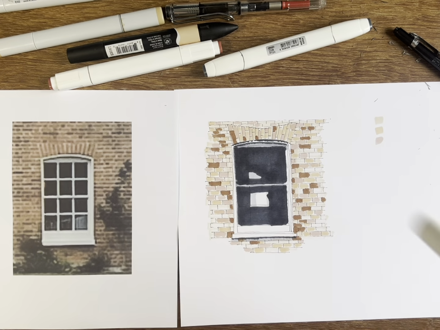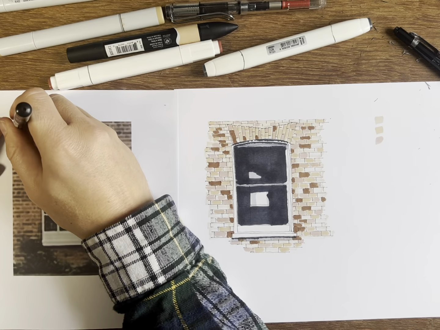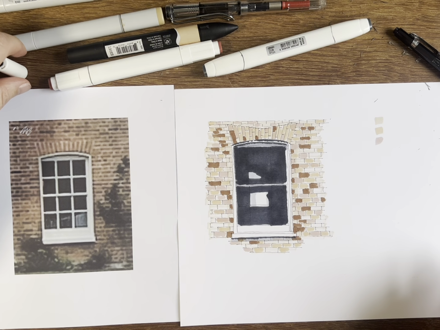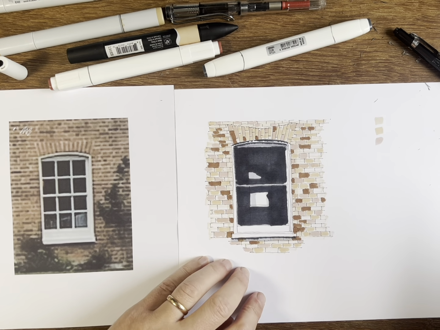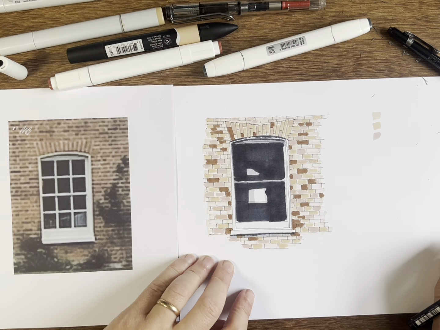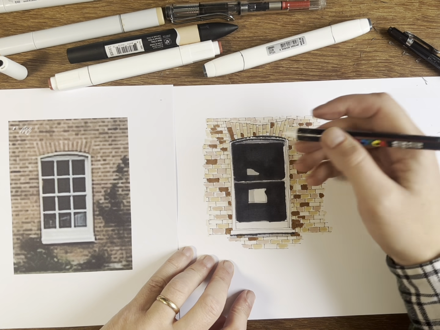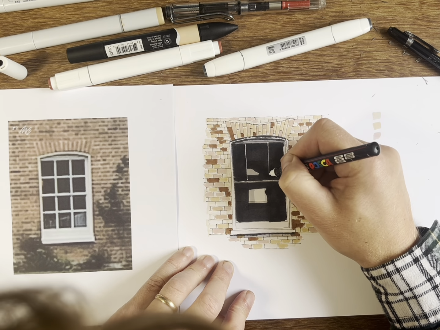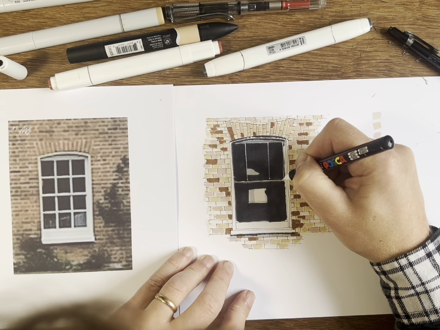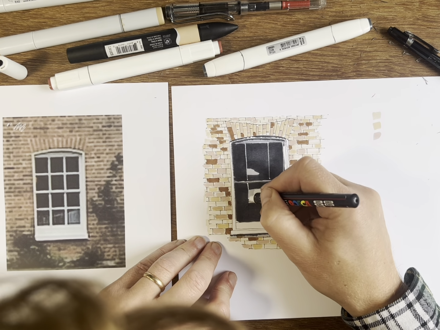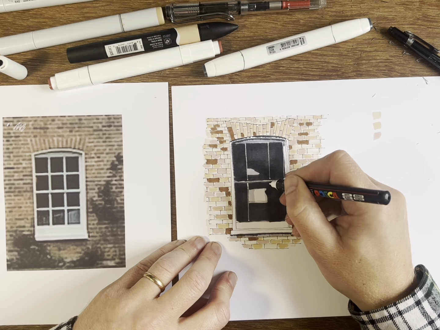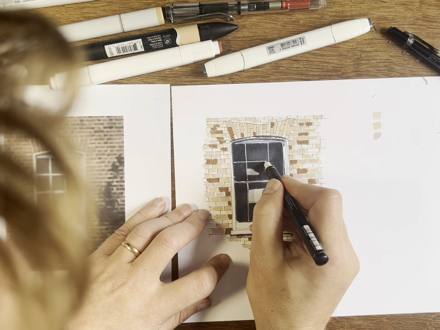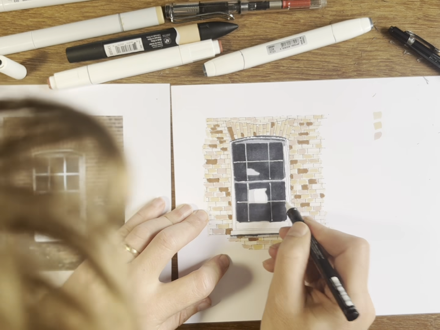Use this Posca pen to draw the thicker line on the window frames. I should just be able to see the window frames there. You can use a ruler for this. I often do.